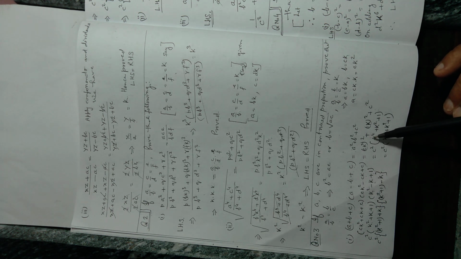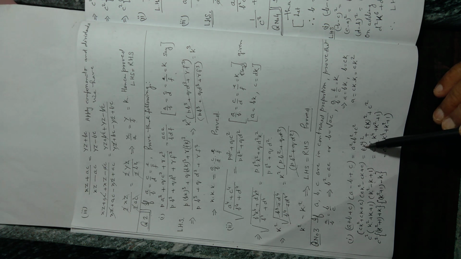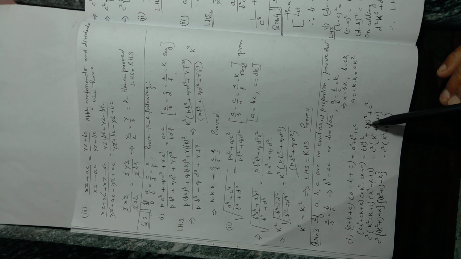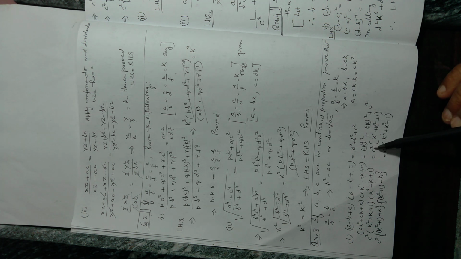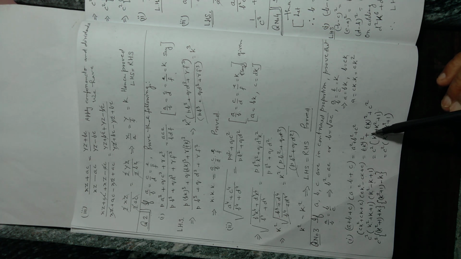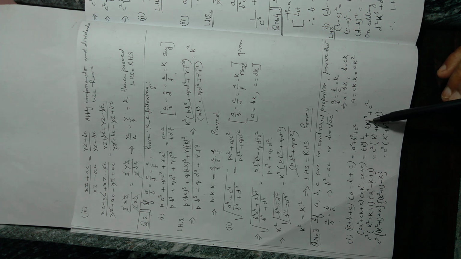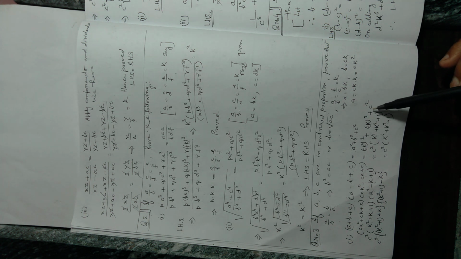You see on the right hand side also, C square again, C square again. So we have taken C square common. Inside the bracket you see the K square is there, K square whole raised to power square. Therefore it will be K raised to power 4. Here K square. Here there is no K, so 1 I have written here.